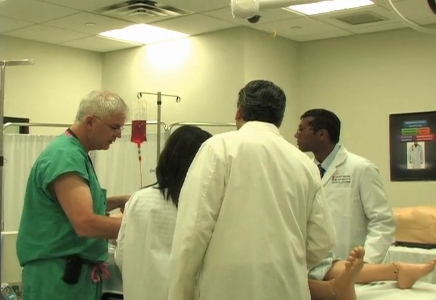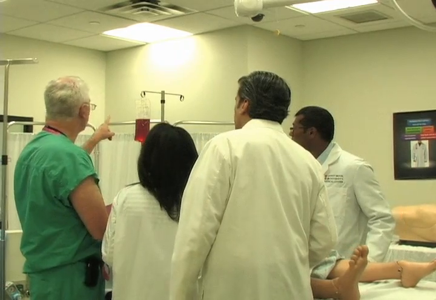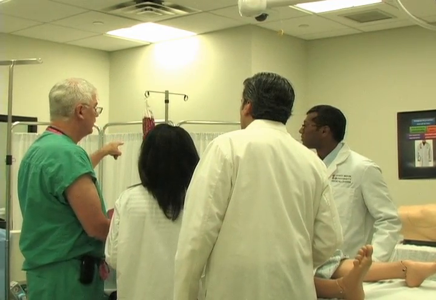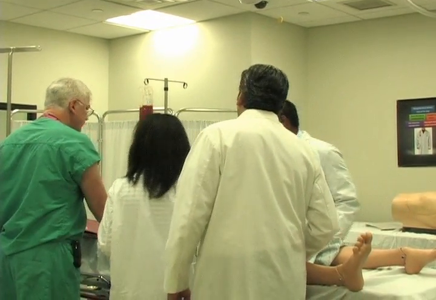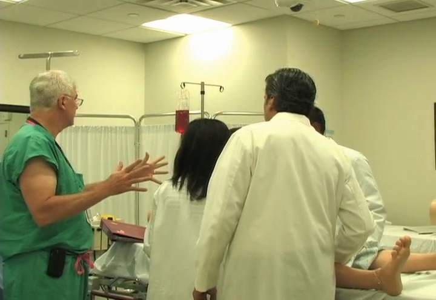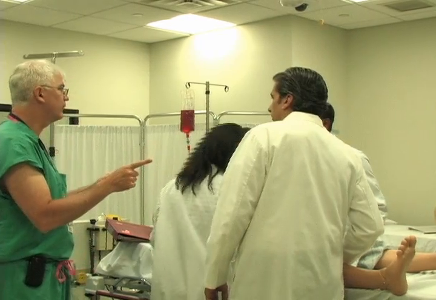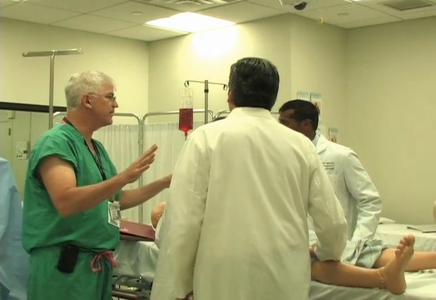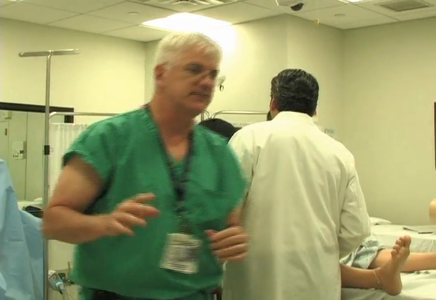Pulse is pretty fast. I think we have the wrong bag of blood hanging up here. Stop the blood. We call for fluids. Is this pulmonary edema? He's used to his chest. Is this bad enough to call for rapid response? Yeah, we're gonna need some help here. Okay, I'm getting the rapid response team.